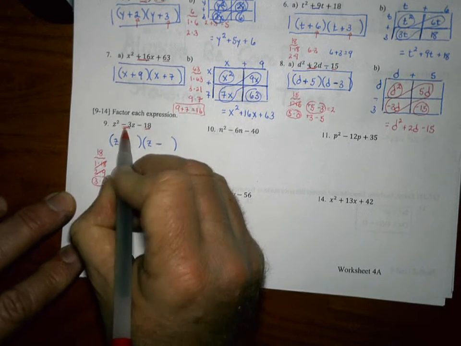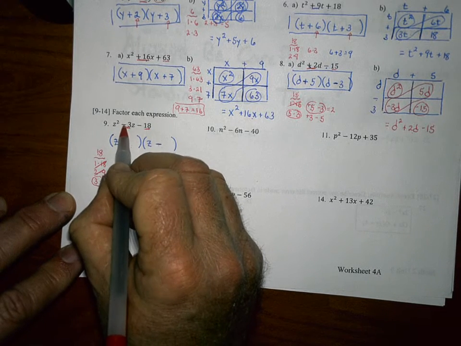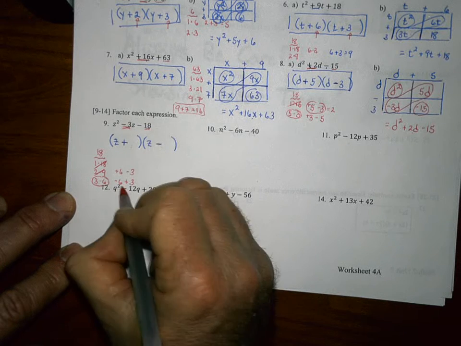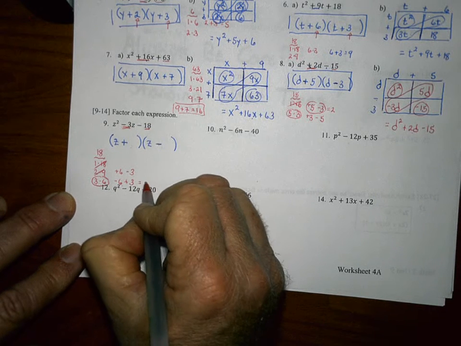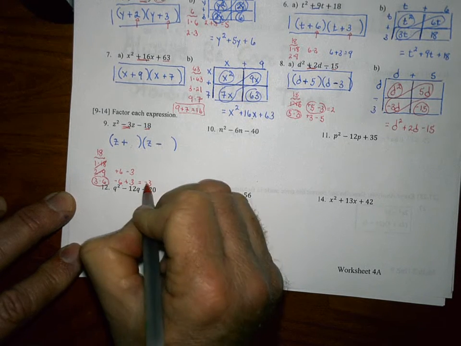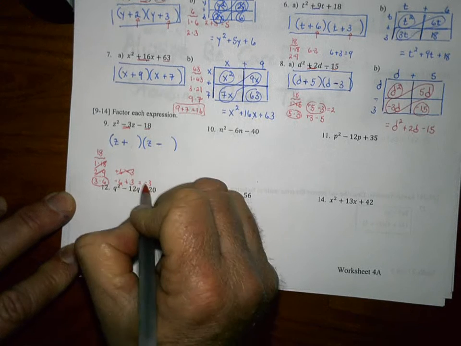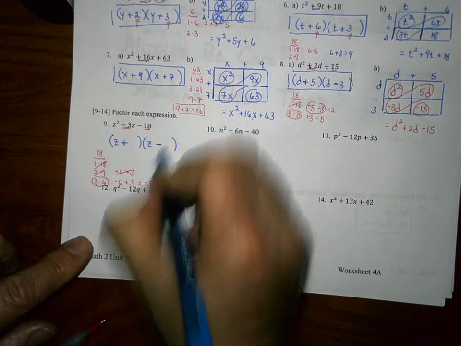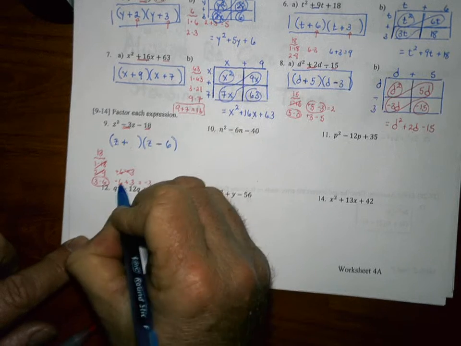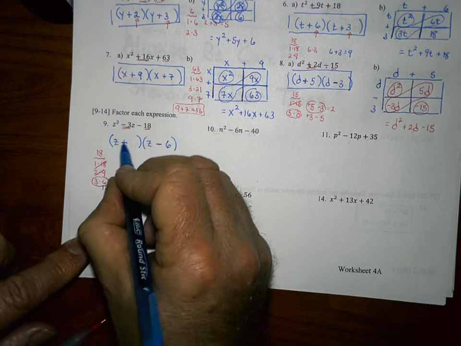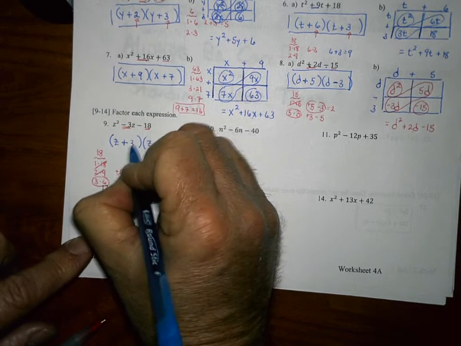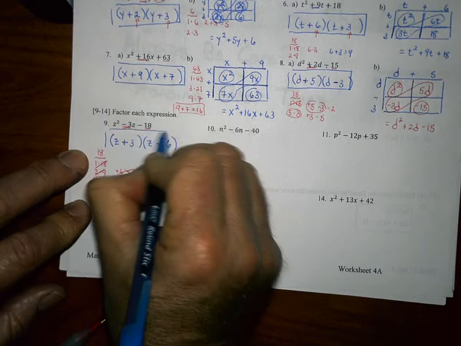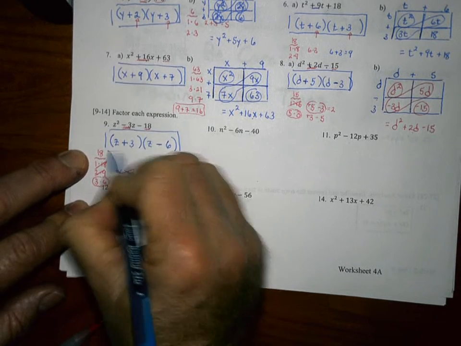Well, we look here. That number is a minus 3, or a negative 3. So it has to be negative 6 and positive 3 because those add together to make negative 3. So here I'm going to put the minus, which has to be the 6 because it's negative. The plus has to be for the 3. So number 9 factors into z plus 3, z minus 6.